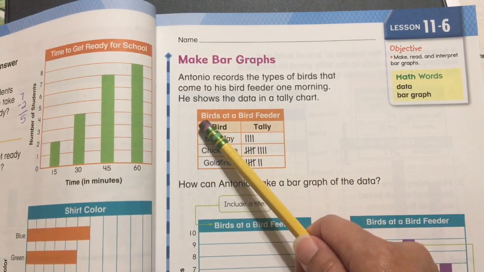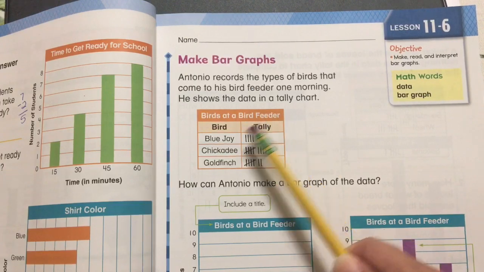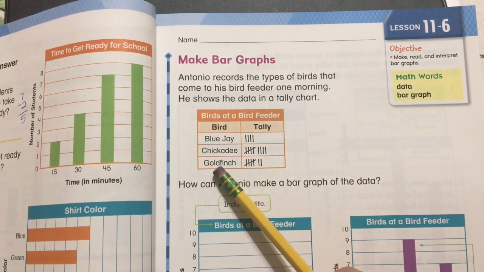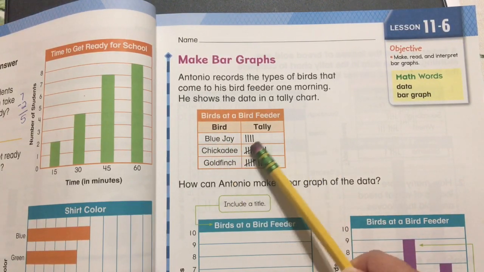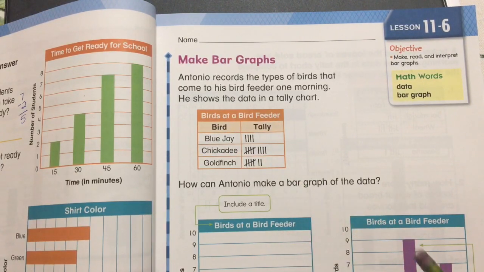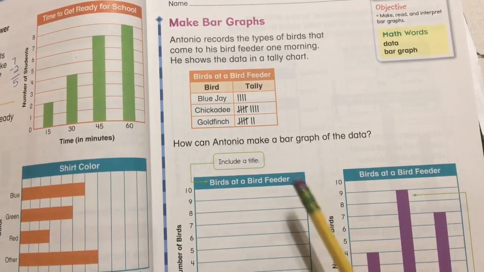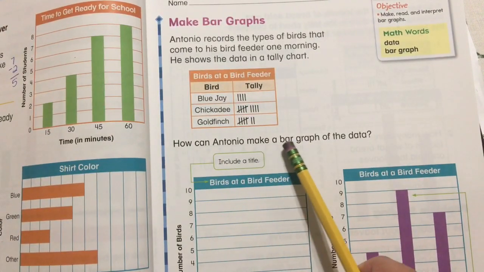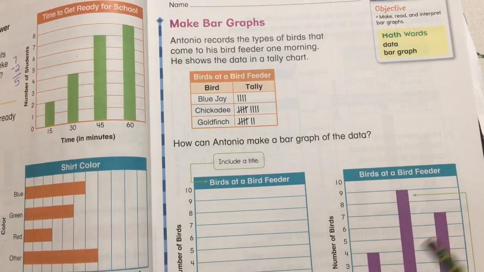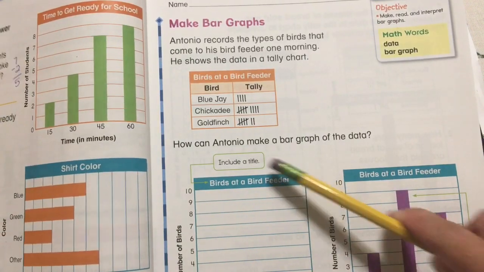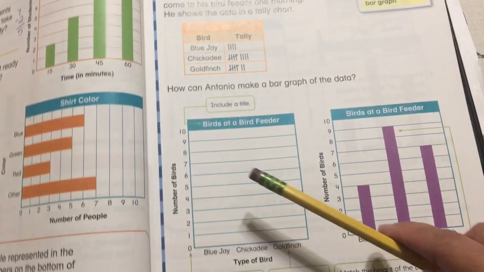He put for his title, Birds at a Bird Feeder. On this side, the left column, he puts the type of birds, and on the right side, he tallies them up. You will be doing something similar to this. The question says, how can Antonio make a bar graph of the data? So let's look at this table on the left-hand side. This is going to explain everything.